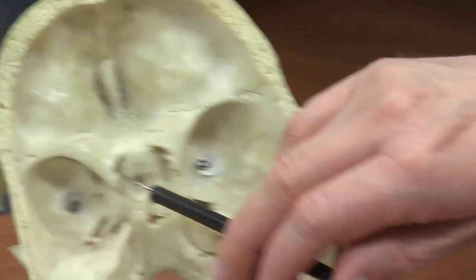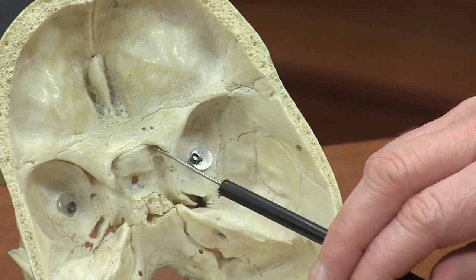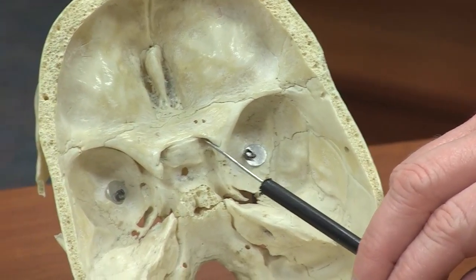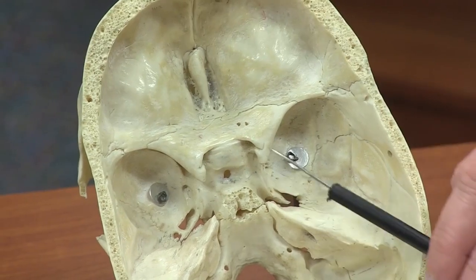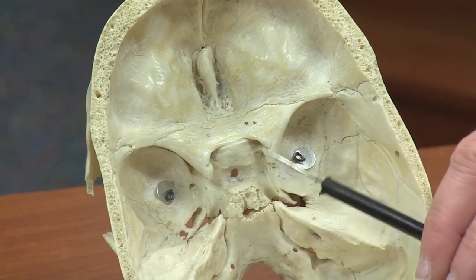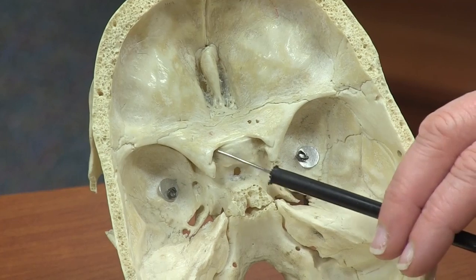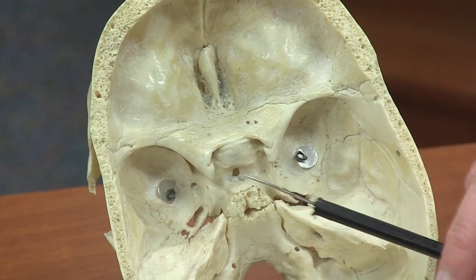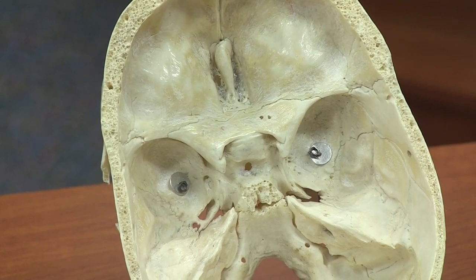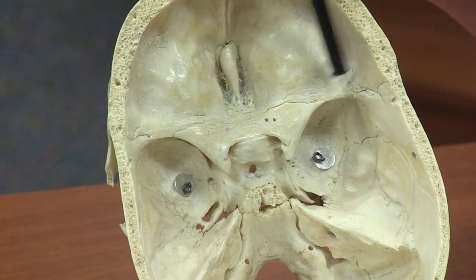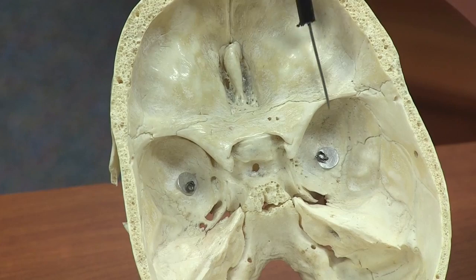And so these openings, this one and this one, are called the optic canals, or optic foramen. Foramina is plural for foramen. One optic foramen, two optic foramina. So those are the parts of the sphenoid bone that we would like for you to know.